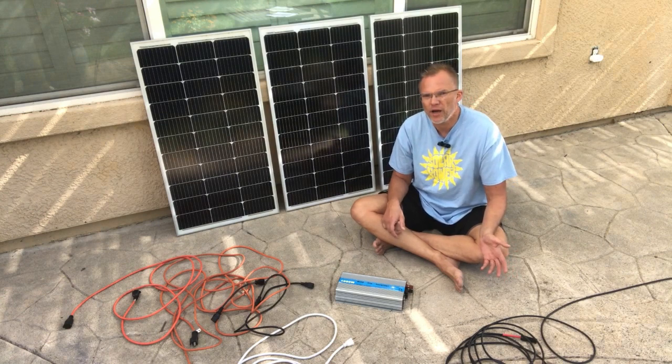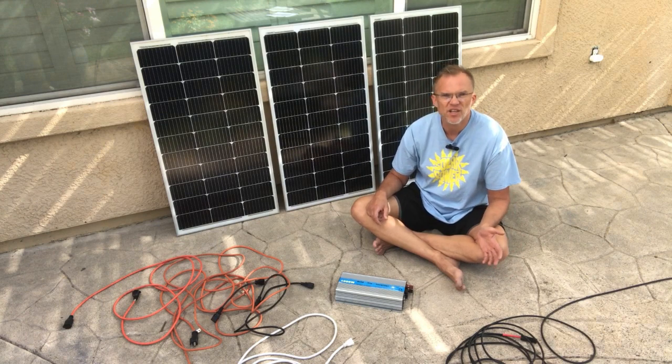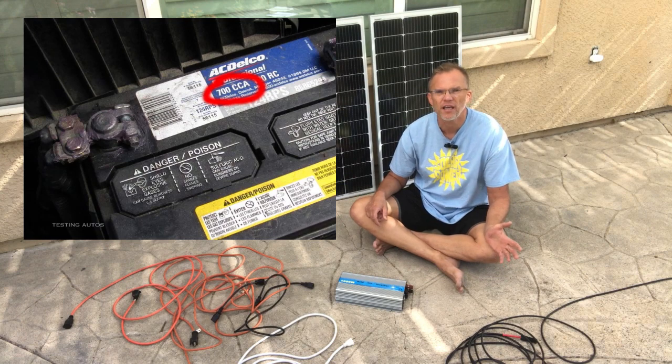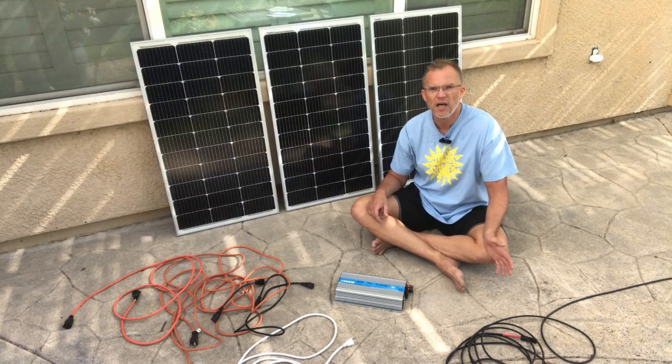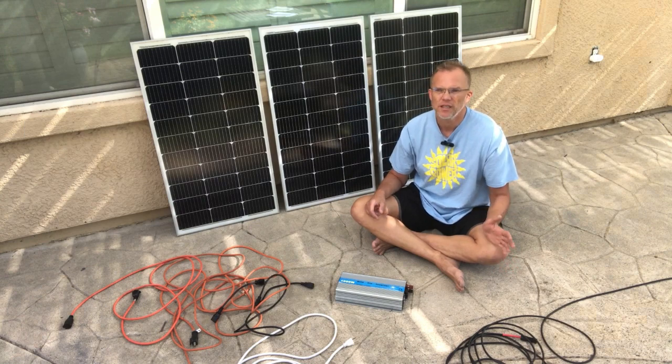Think of a car battery. A car battery in your vehicle is called a 12 volt battery, but it has something like 750 cranking amps, right? That's a ton of amps. So it pushes a ton of power slowly.